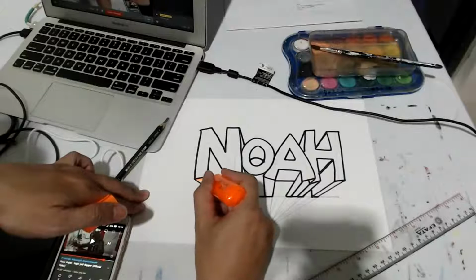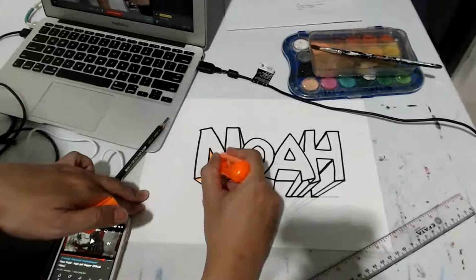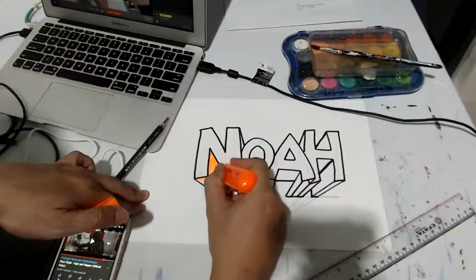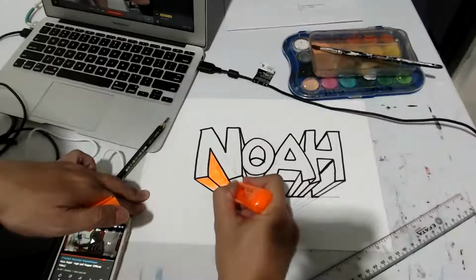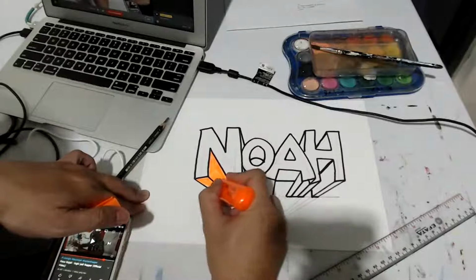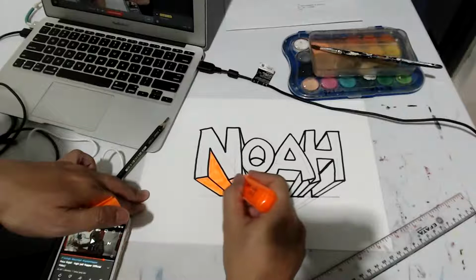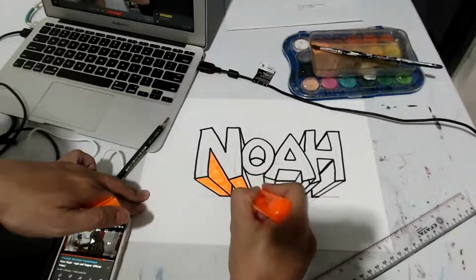I'm using an orange highlighter now, something like this.